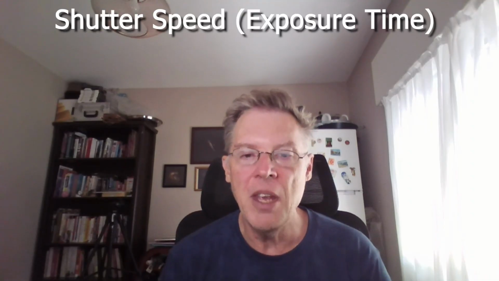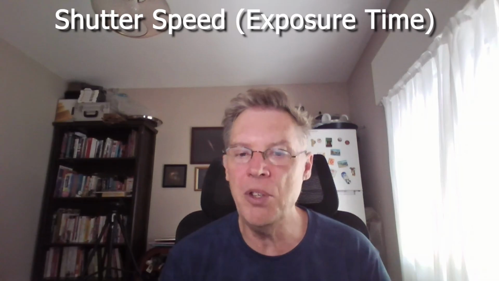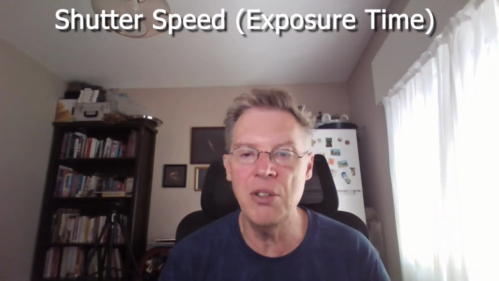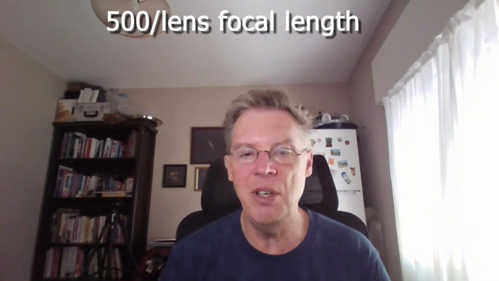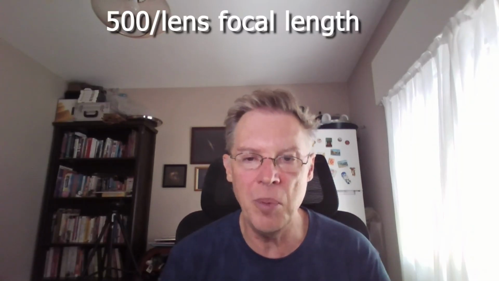The second thing that you need to adjust to get your histogram in the right position is your shutter speed. Use the longest exposure time that you can without star trails. In order to calculate this, you can use the 500 rule, which means that you take 500 and divide it by your lens's focal length. Mine was 135 millimeters, for example.